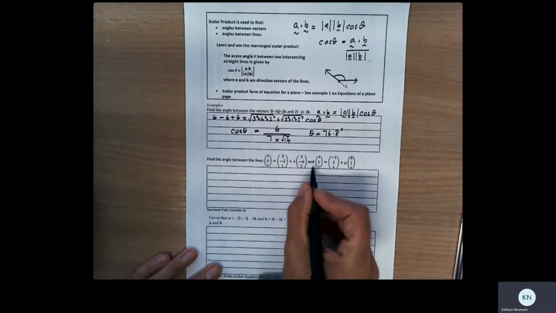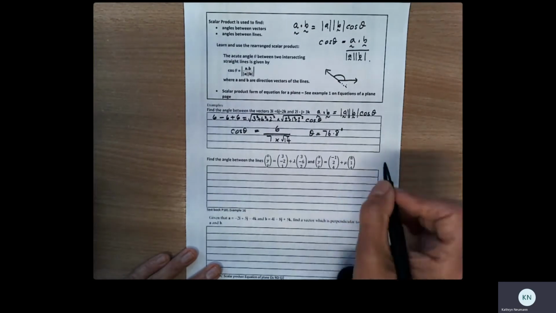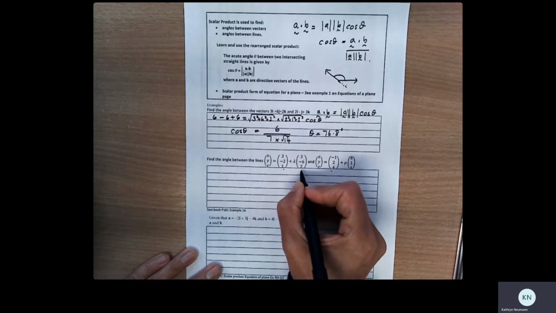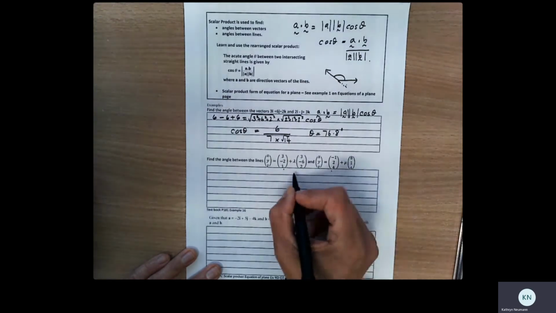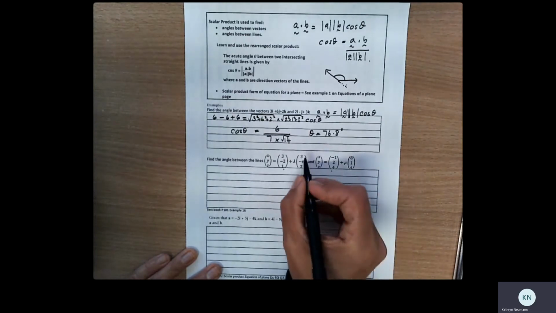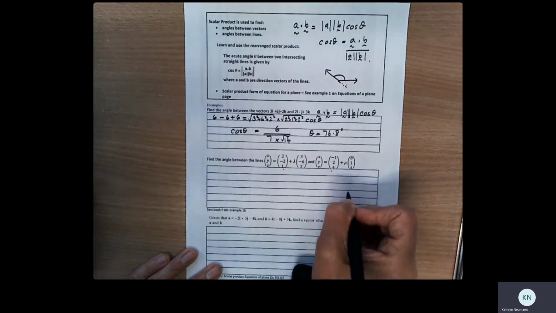Right, find the angle between these two lines. So remember that with lines, we've got a point on the line, and then we've got a direction vector. To find the angle between two lines, we find the angle between the two direction vectors. So this question comes down to finding the angle between this direction vector and this direction vector.